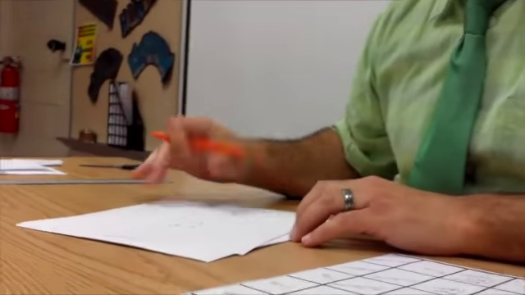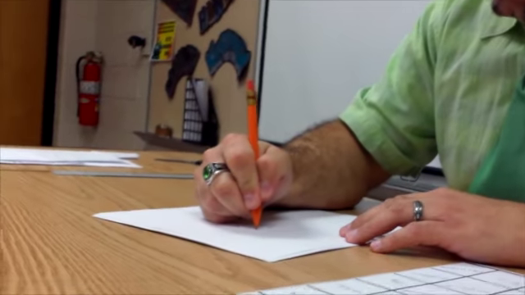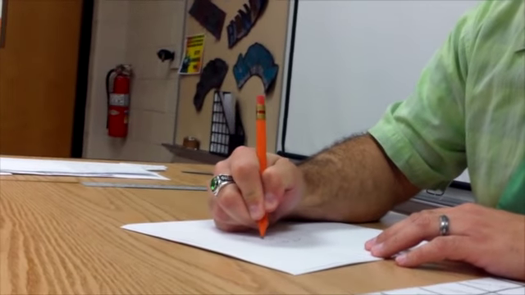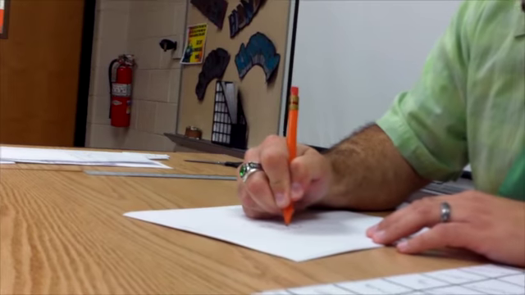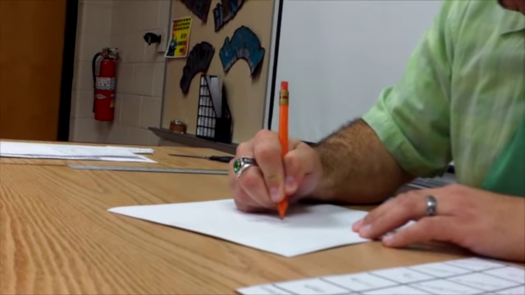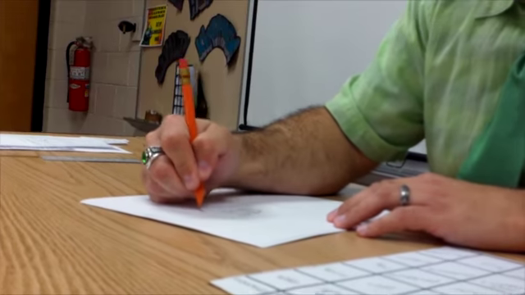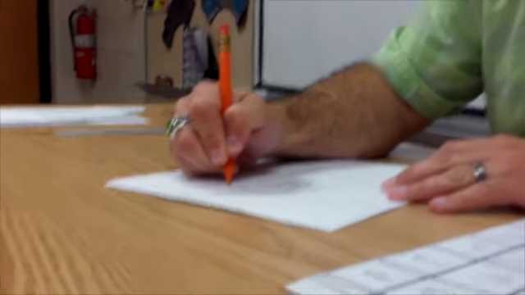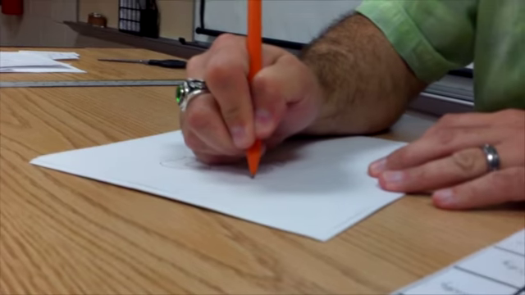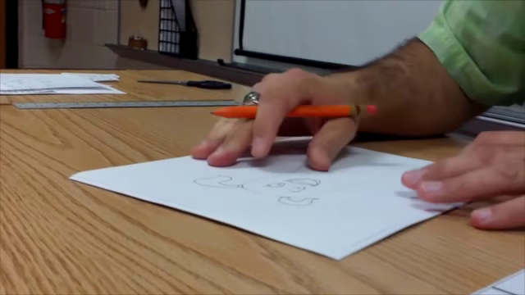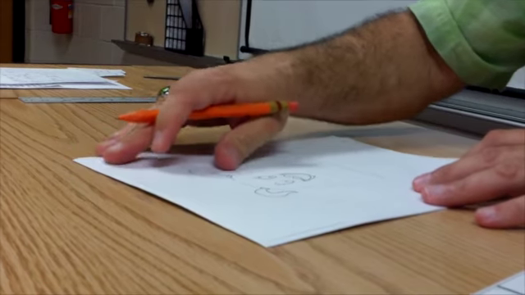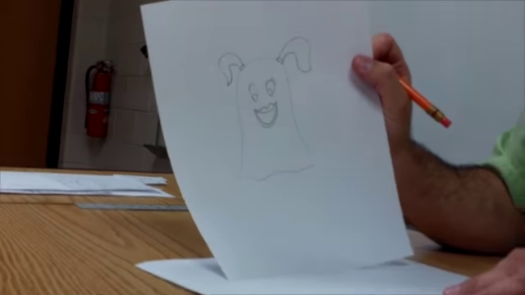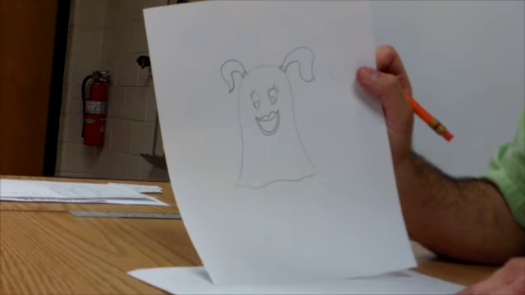So now that I have my happy ghost, I got to start giving the other qualities, like the fact that it's a girl. So the first thing I'm going to do is think of, well, common things that girls have are eyelashes and makeup. So I'm going to add that. Now, by the way, you can see that this drawing isn't amazing. I guess that it might be better than some of you can do, but it's really not the ability to draw that's going to count for this.